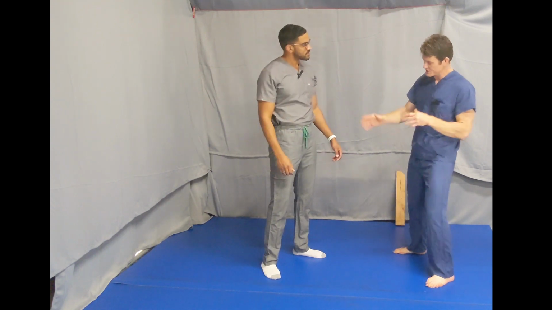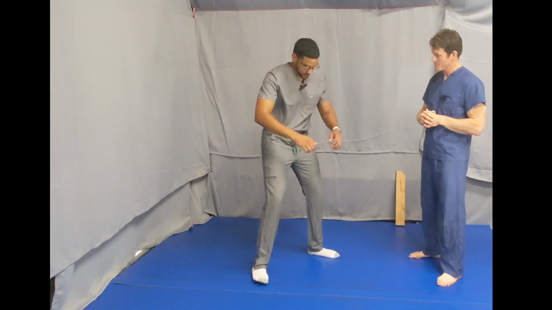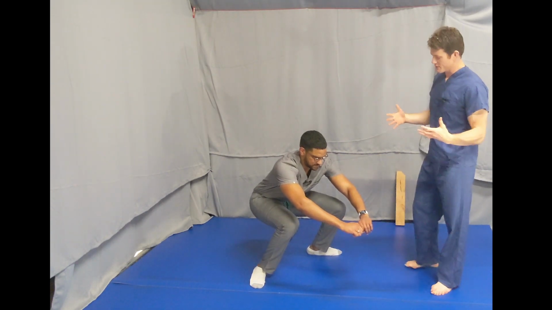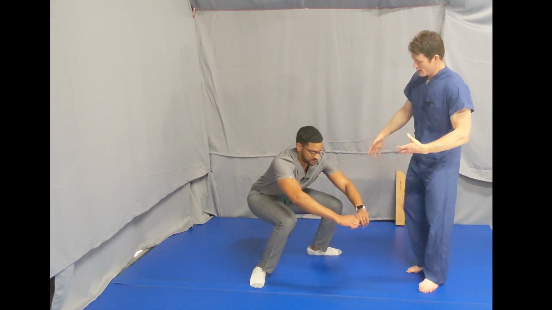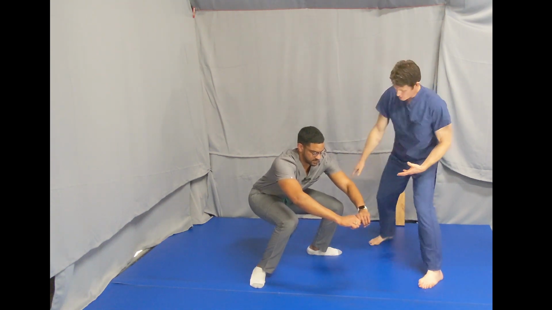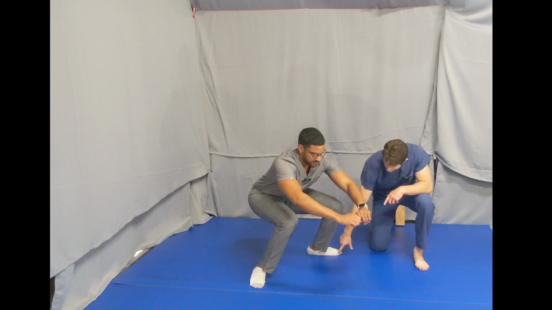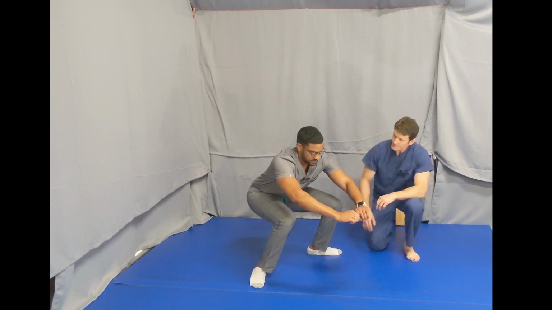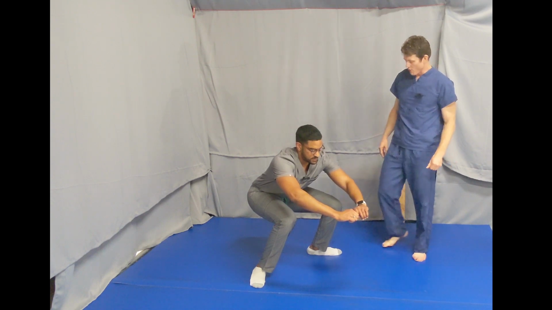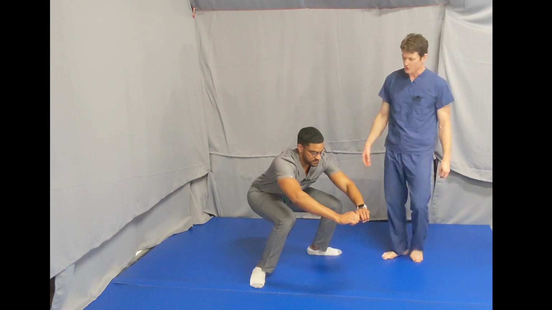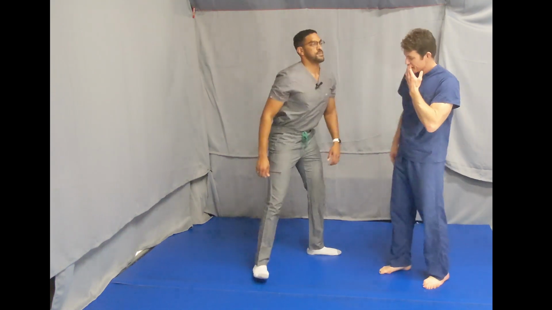So once again, drop down into that squat. And so things that I'm looking for when I see somebody squat down are, how low are they going? Are they rounding or flat in their back? Where are their knees relative to their toes? How much ankle flexion are they getting? And is their weight centered on their toes, their heels, or their midfoot? So go ahead and stand up for me.